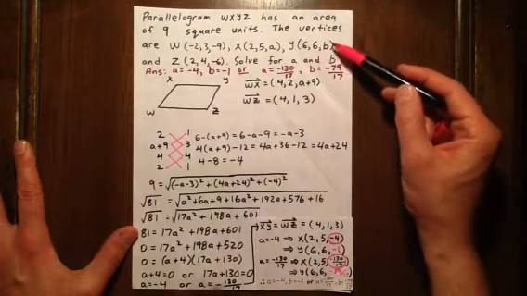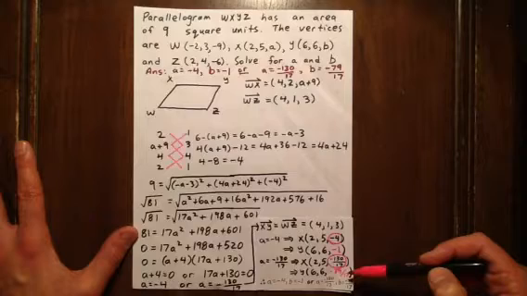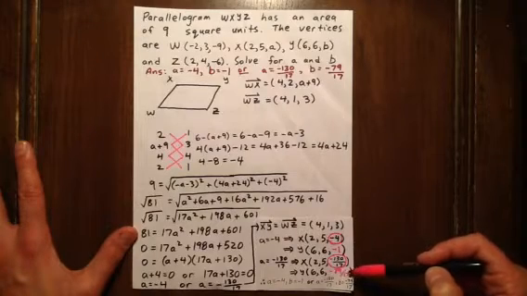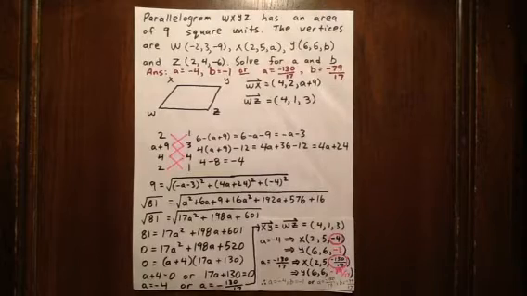And setting that up and doing some relatively simple fractions arithmetic would mean that the b value, to make that happen, has to be negative 79 over 17. And so we see that either a is negative 4 and b is negative 1, or a is negative 130 over 17 and b is negative 79 over 17.